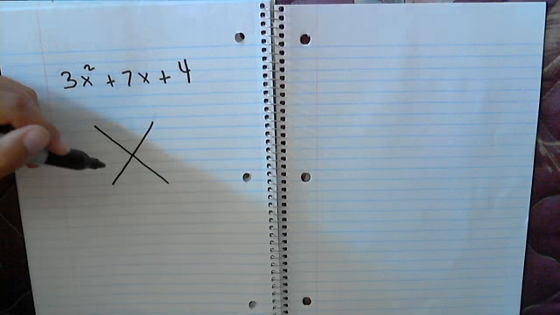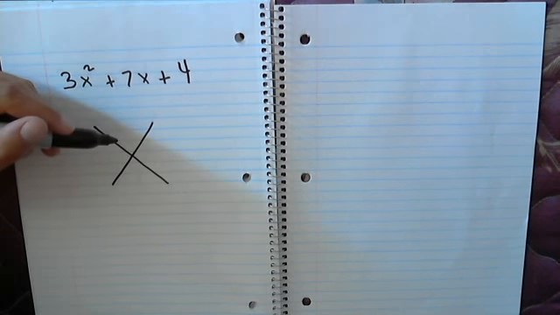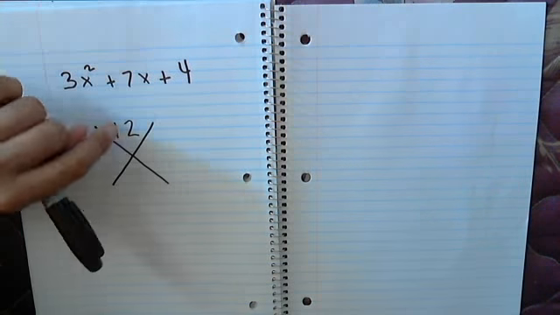In order to factor this into the product of two binomials, I'm going to use a method called the x method. I draw an x, and I'm going to put numbers in all of these places. The top part of my x is going to be the product of the coefficient of the second power term, which is 3x squared, multiplied times the constant 4, which is 12. So I multiply 3 times 4 and I get 12, and I put that on the top part of my x.